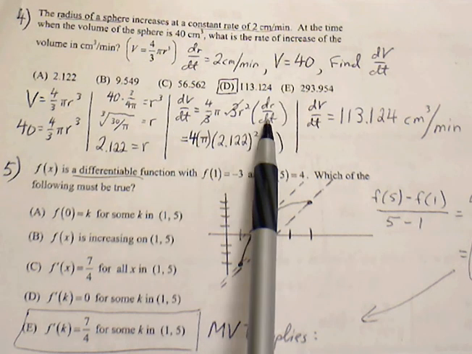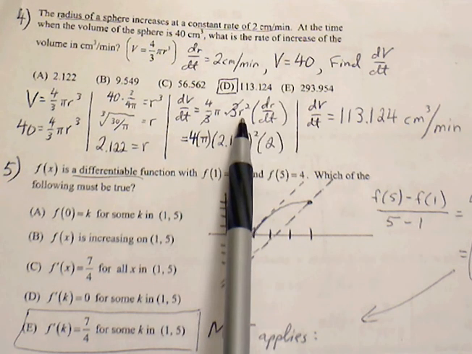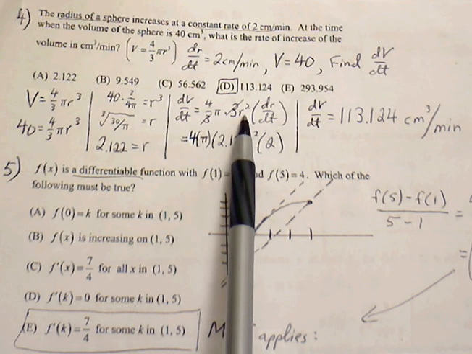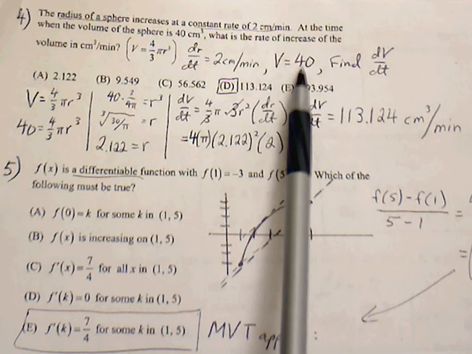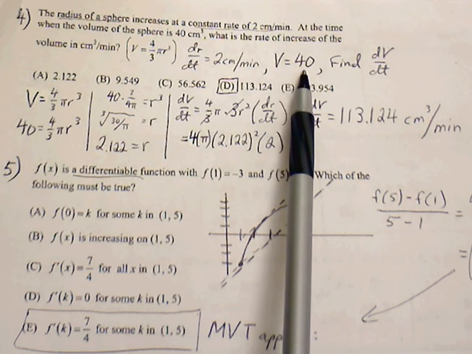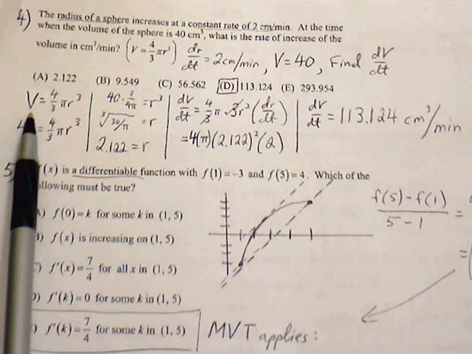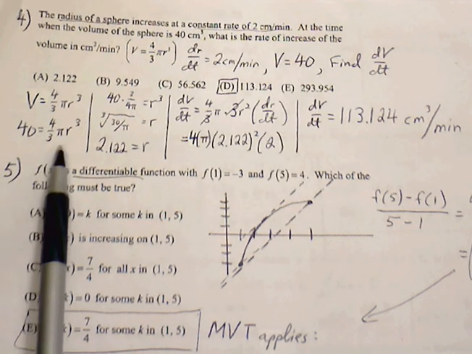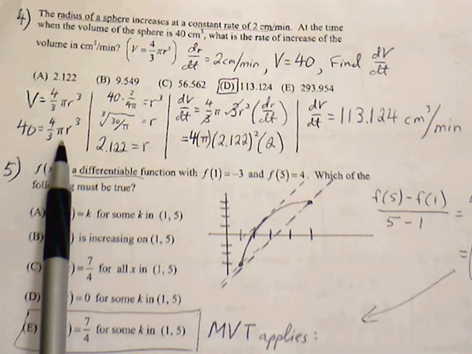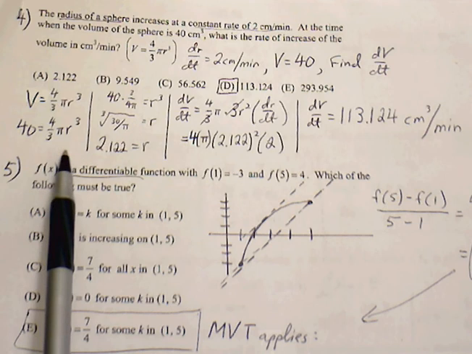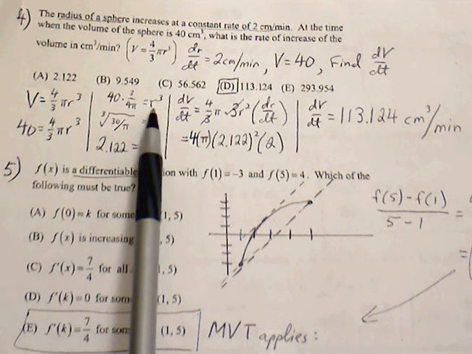We have dr/dt, but there's another variable that's not found yet, right? We don't know what the radius is. However, we do know what the volume is. All right, we know the volume is 40. So we can use this information to find the radius at this moment in time. So back to here, 40 is equal to 4/3 pi r cubed, and I can solve for r. Okay, divide both sides by 4/3 pi, which is the same thing as multiplying by 3/4 pi.